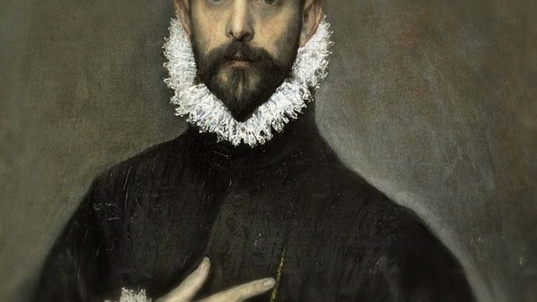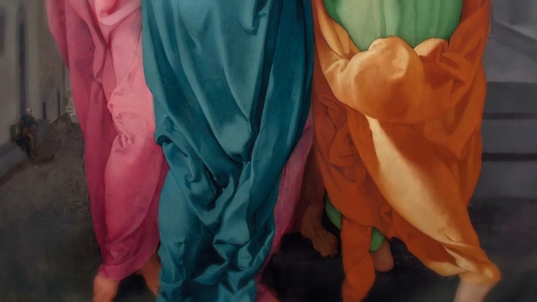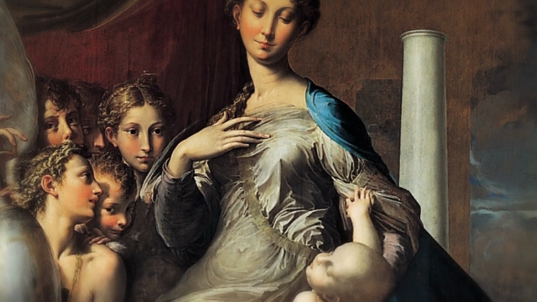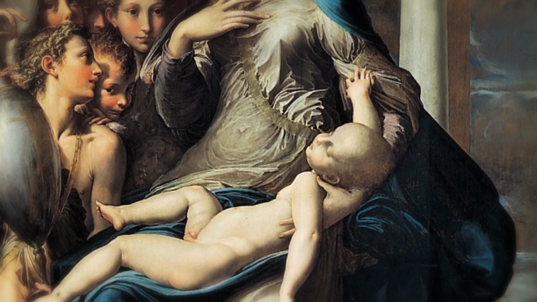Well, this is because this was a Mannerist painting. The art style is known for portraying people in bizarre poses. I mean, look at this painting called Madonna with a Long Neck. Everything looks weird, right? Well, you can watch the video on this painting after you're done with this one.